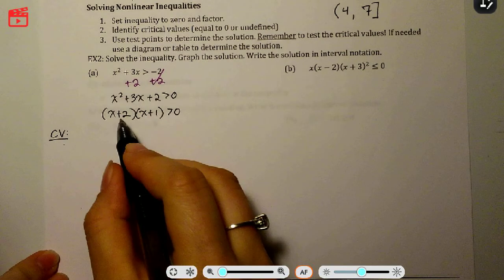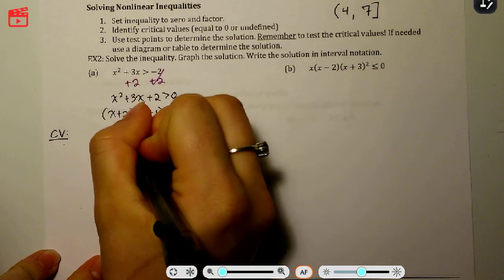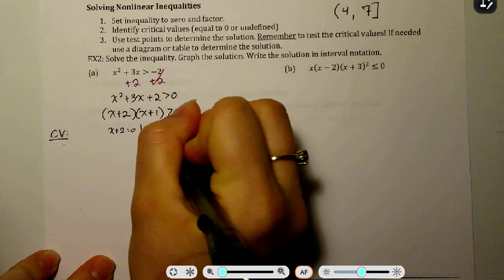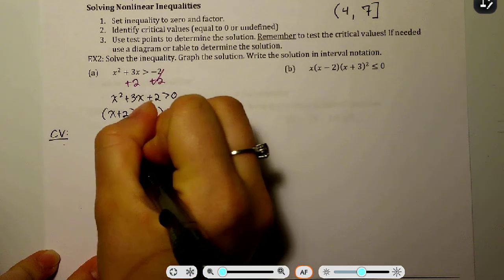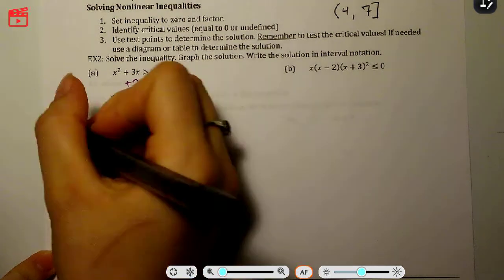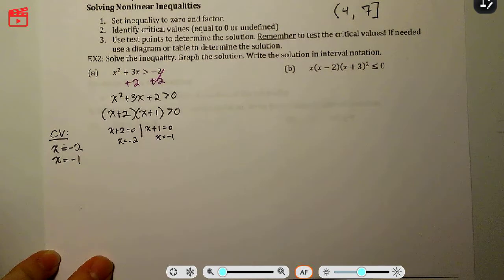So my critical values are what make each of these factors 0. So if you want to, you could go ahead and set each of them to 0 to find your critical values. So this is going to be x equals -1 and x equals -2. Those are my critical values. So I'm going to list them out. Critical values, x equals -2 and x equals -1.